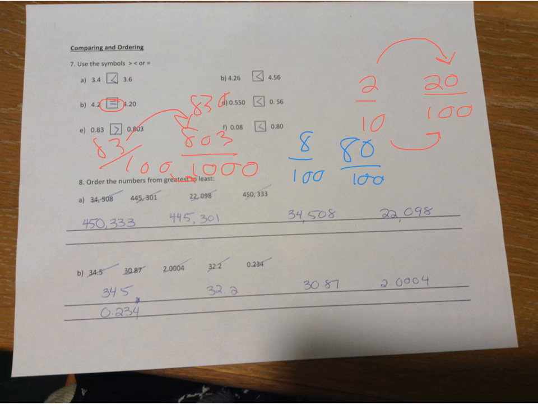And my next greatest value, I have a 30 before the decimal, and then lastly I have a 2 before the decimal. Now some of you might have got confused because this number looks longer than all the other numbers. However, I still only have 2 wholes. So this one has to go behind 30 whole numbers and 32 whole numbers and 34 whole numbers, because 2 is smaller than those other values. Lastly, now that I've used up all of the greater numbers before the decimal, I look behind the decimal. 0.234 is the one that has the smallest value.